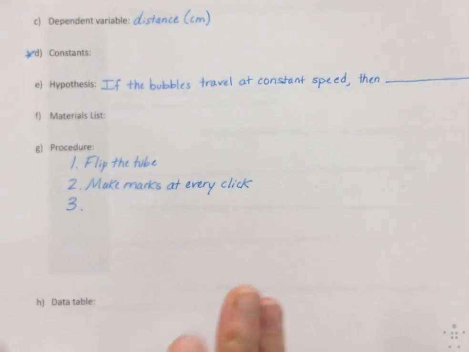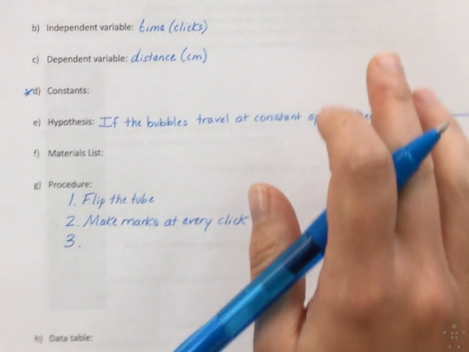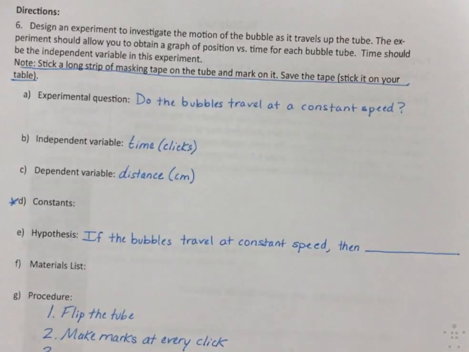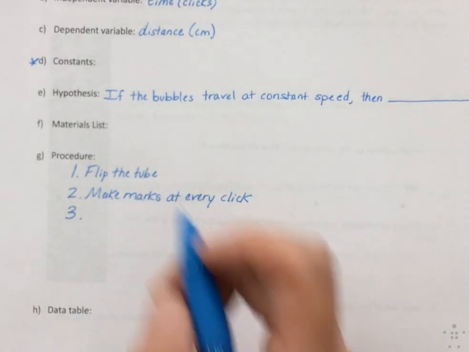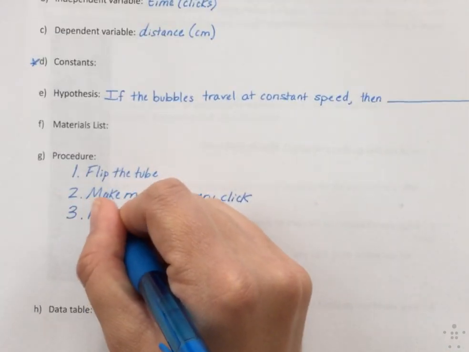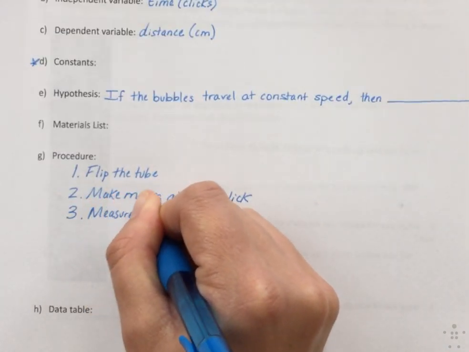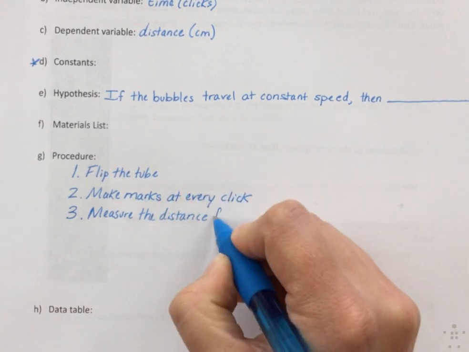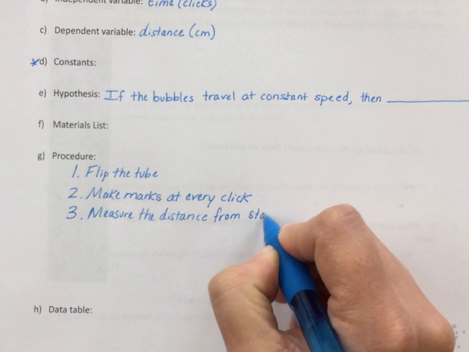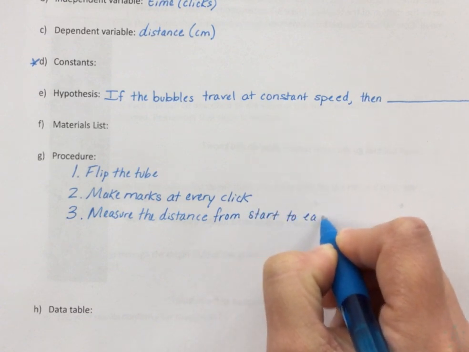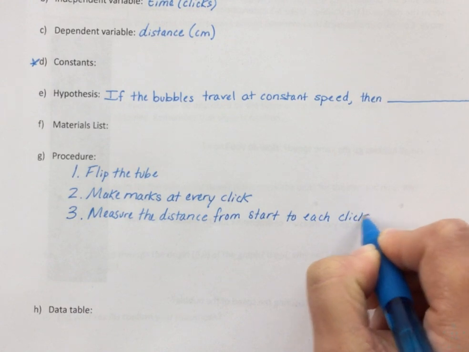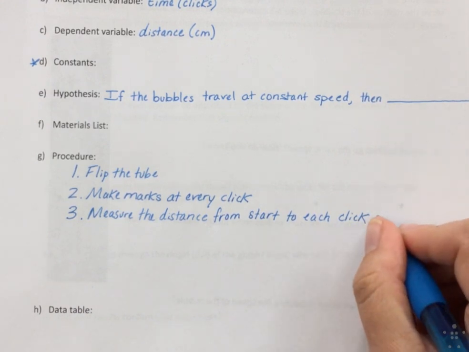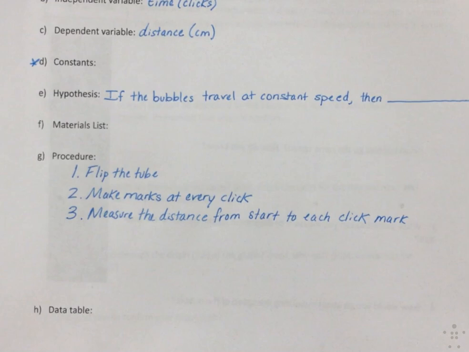And so once you've made your marks, you should stick your tape back onto the table like it says up here. So once you've stuck your tape back on the table, you are going to measure the distance from the start to each click mark, and I mean from the start.